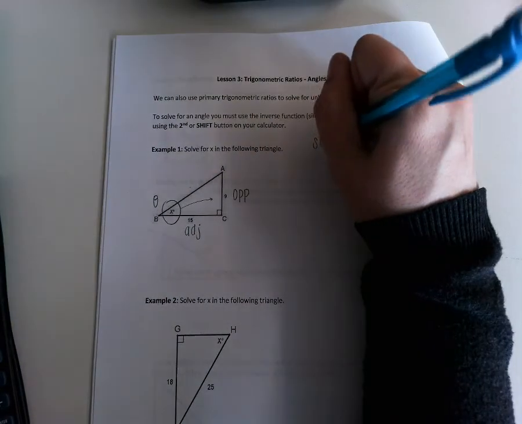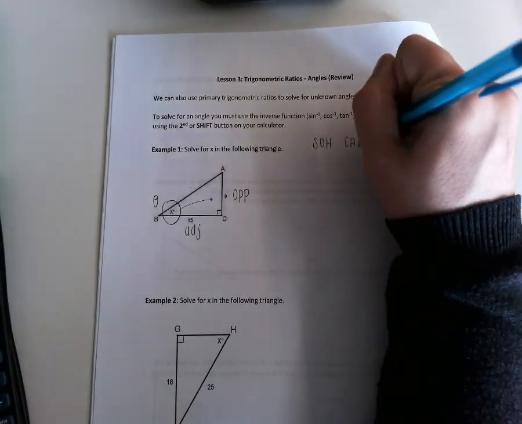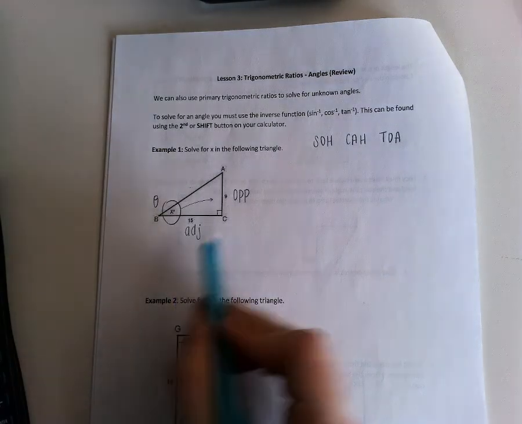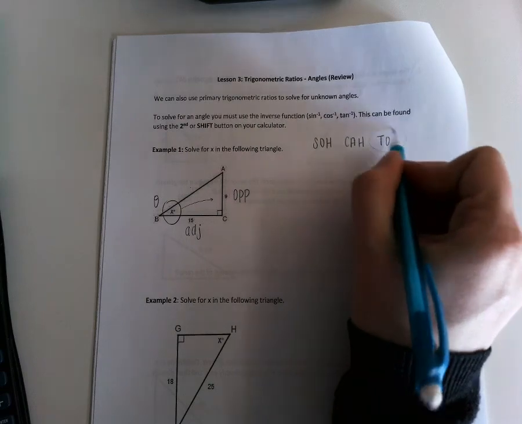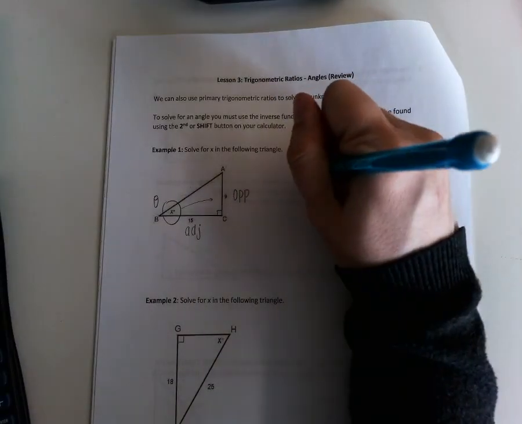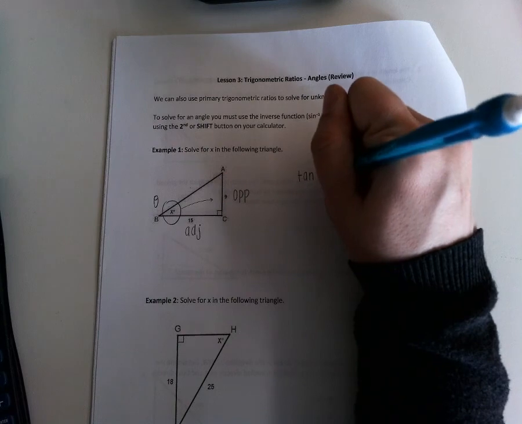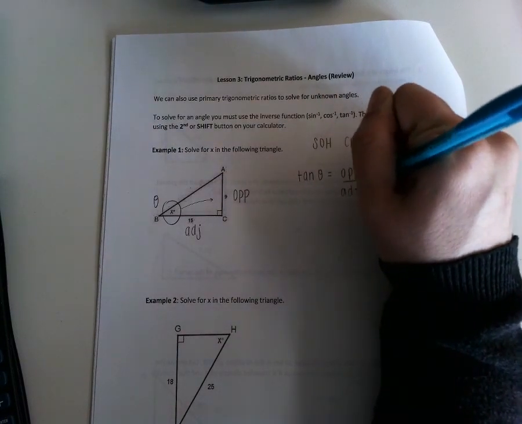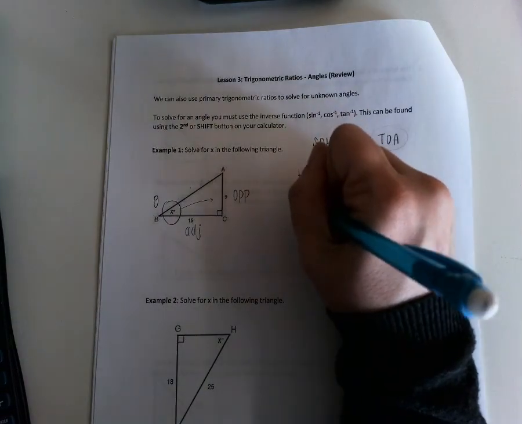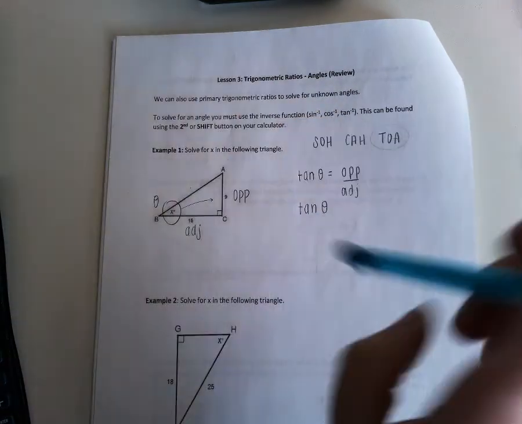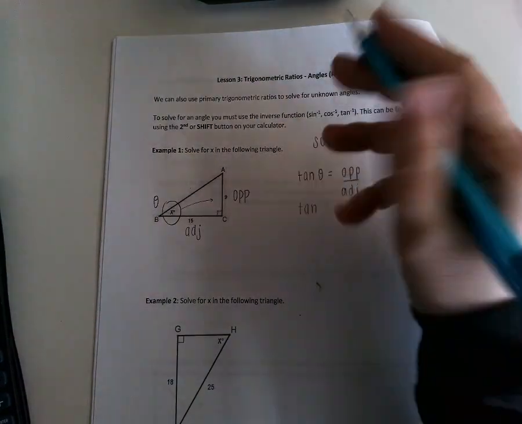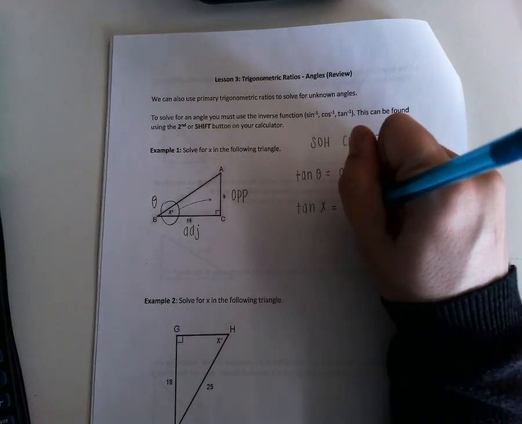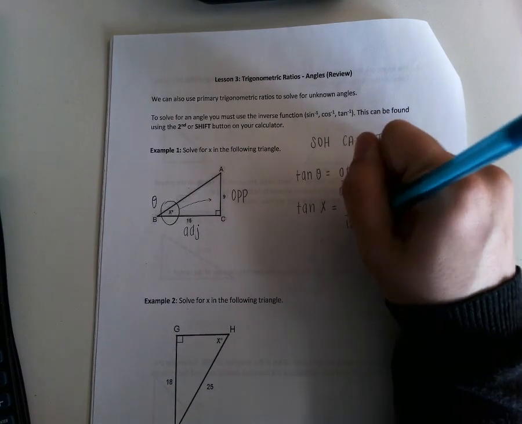So recall that we have SOHCAHTOA, and in this triangle we have O and A. So we are going to use tan. So tan theta is equal to opposite over adjacent. And in this triangle, tan theta, theta is x. That's our unknown. And our opposite is 9 over 15.